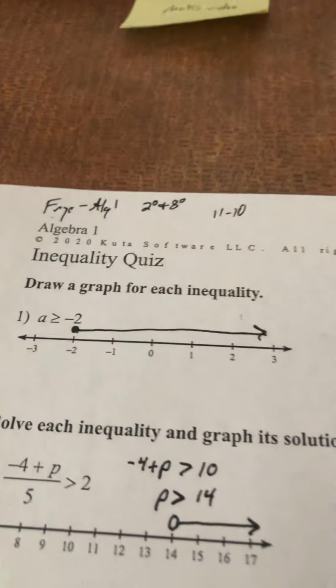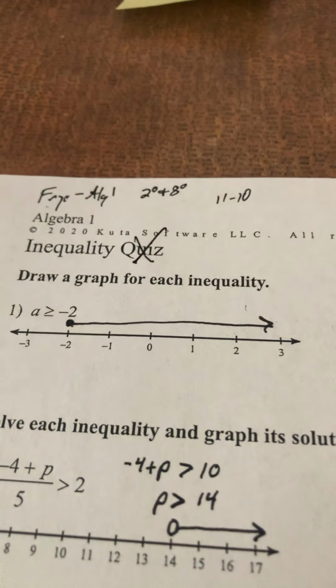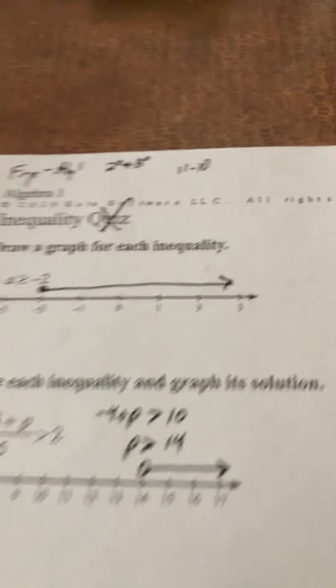Hello, Algebra 1 students. I'm looking at the inequality quiz. This is not a quiz. It was just done in class, so it will not be counted as a quiz. And I want to take you through just the odd ones real quick.